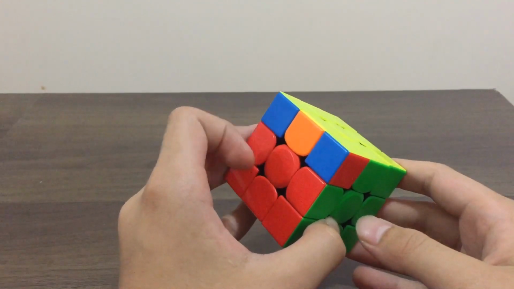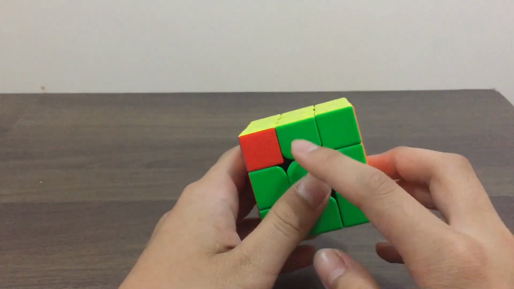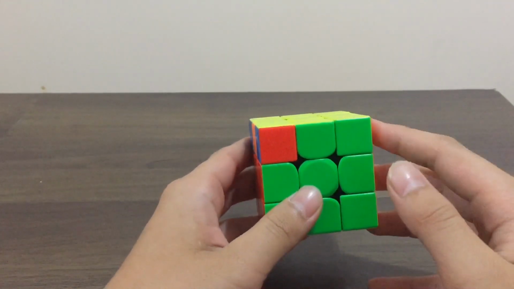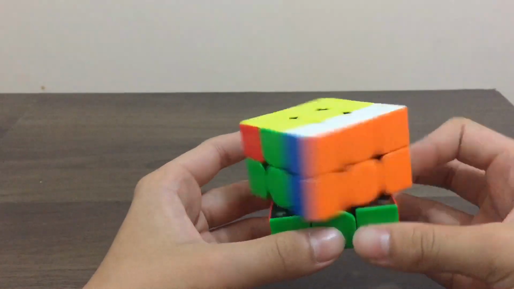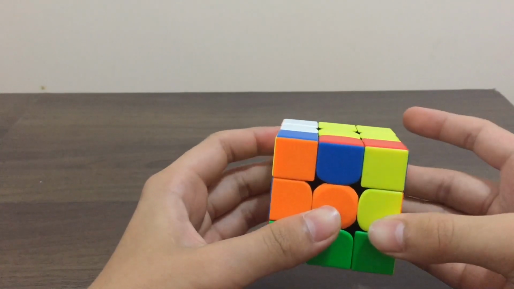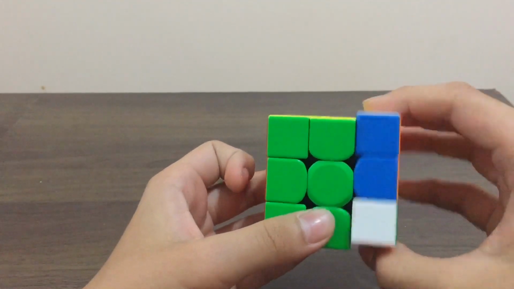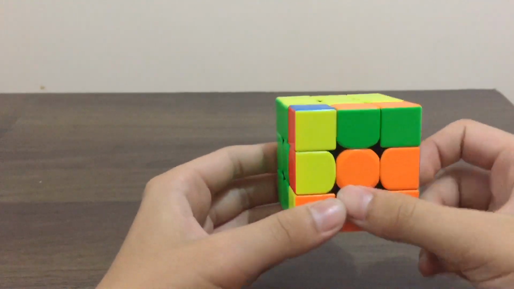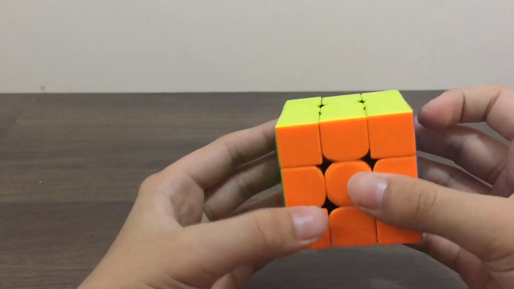This is the last G perm. It's GA perm. The headlights are here and the block is in the front position. So the algorithm is like this. R2, u, R prime, U, R prime, U prime, R, u prime, R2, then y, R, U, R prime.